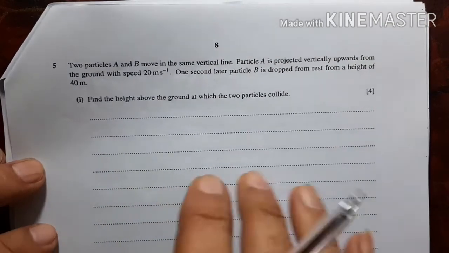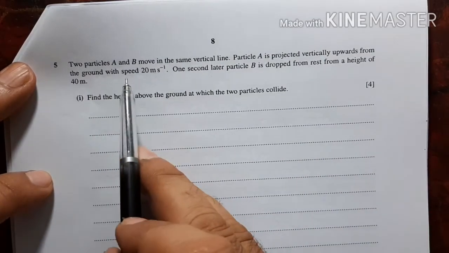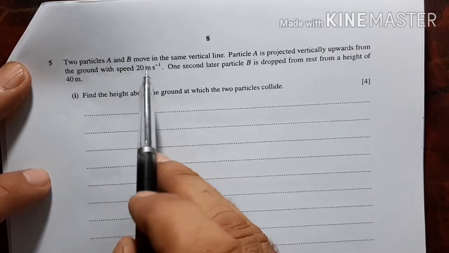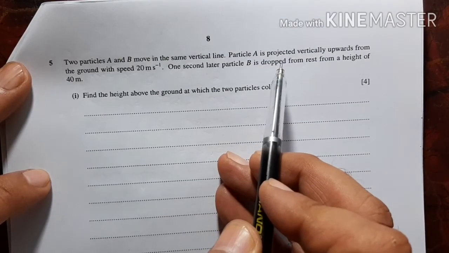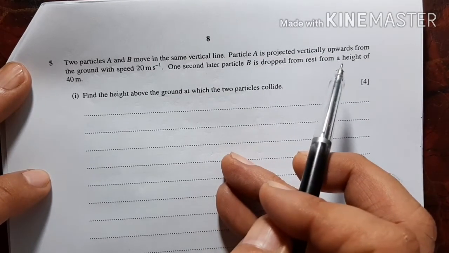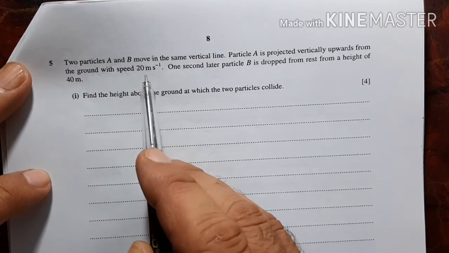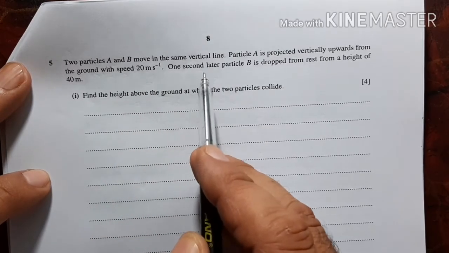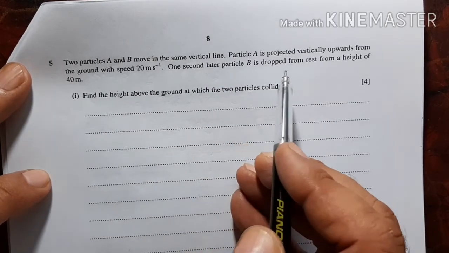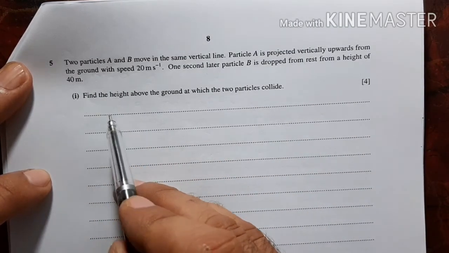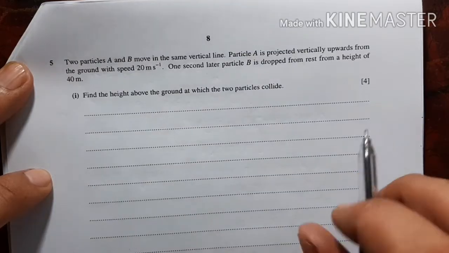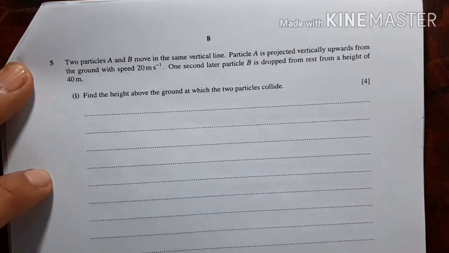Two particles A and B move in the same vertical line. Particle A is projected vertically upwards from the ground with speed 20 meters per second. 1 second later, particle B is dropped from rest from a height of 40 meters. Find the height above the ground at which the two particles collide.